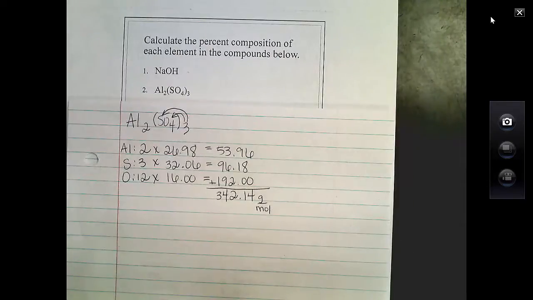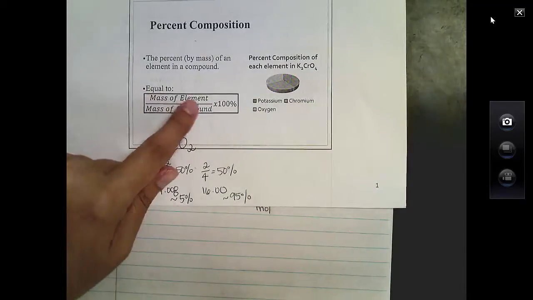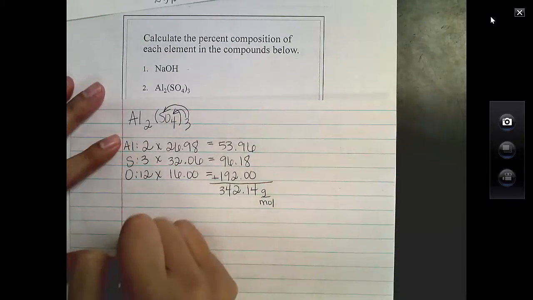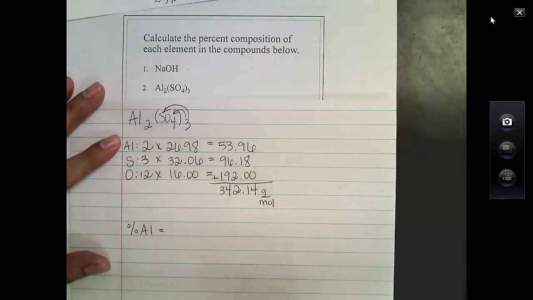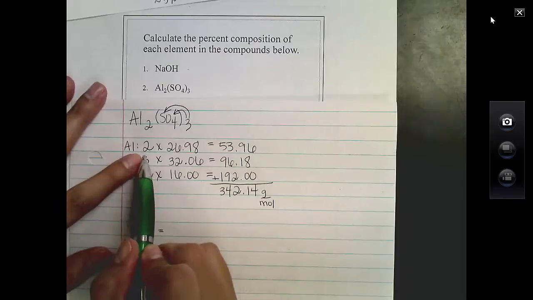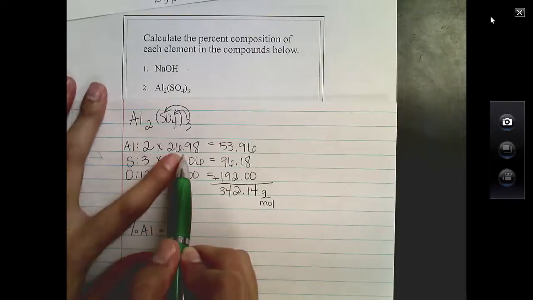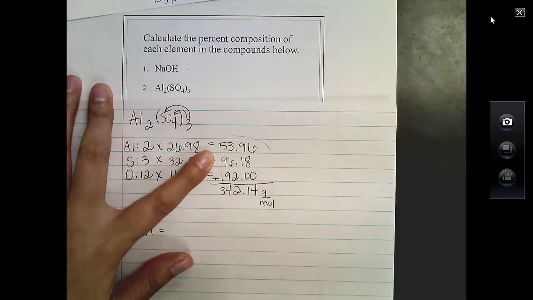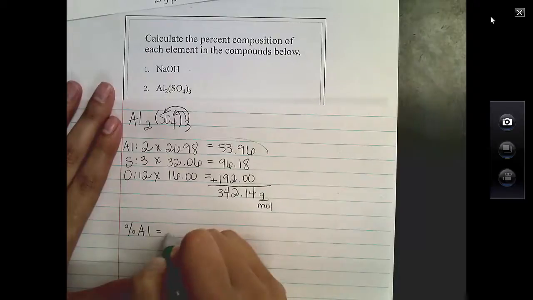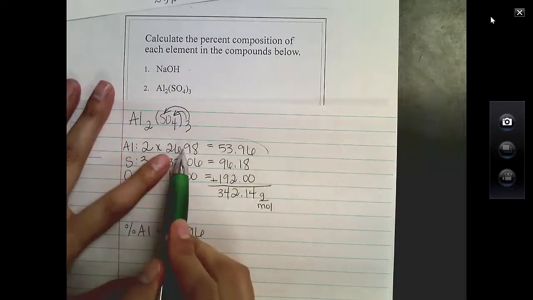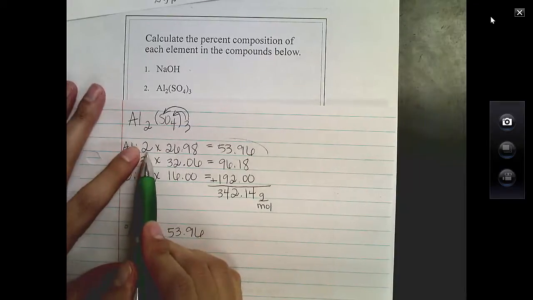So now, remember, I'm going to go back to using my equation. Mass of the element divided by the mass of the compound times 100. So if I want to find the percentage of aluminum, I'm going to take the mass of aluminum divided by the mass of the compound. Well, notice now I have 2 aluminums. So 2 times the mass of aluminum gives me a total mass of 53.96. That's the value I use for the mass of aluminum, not the value on the periodic table, because there's not just one, like in my first example.